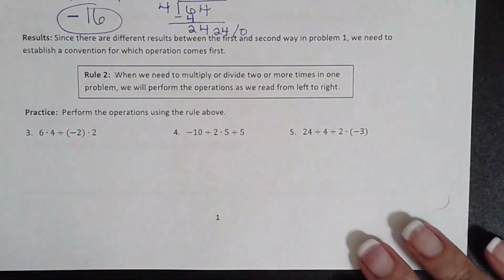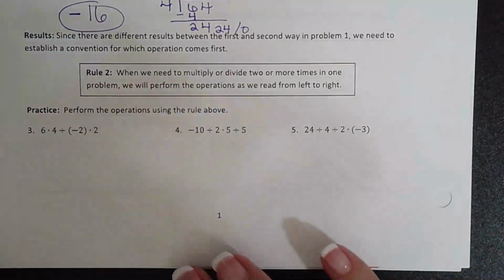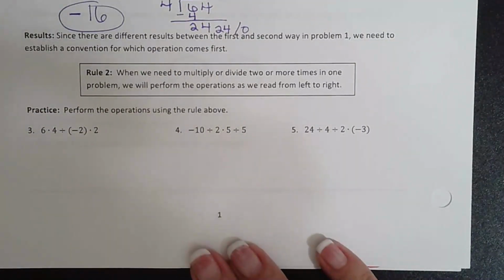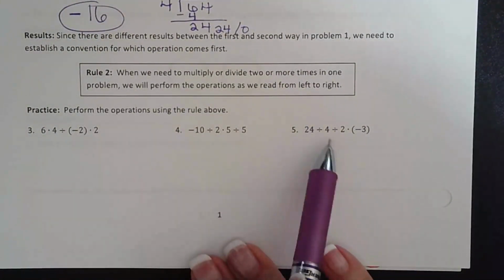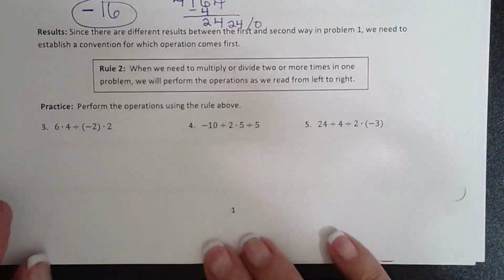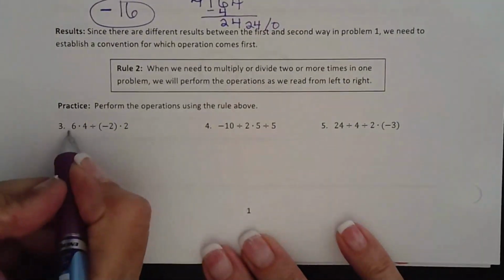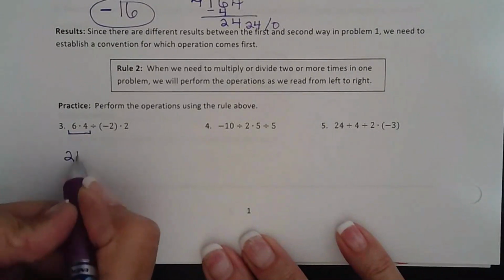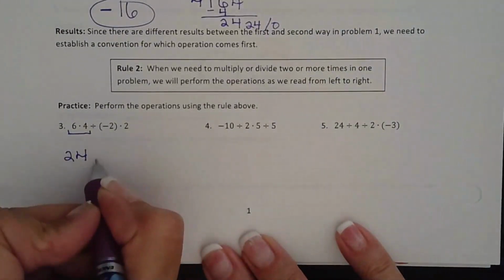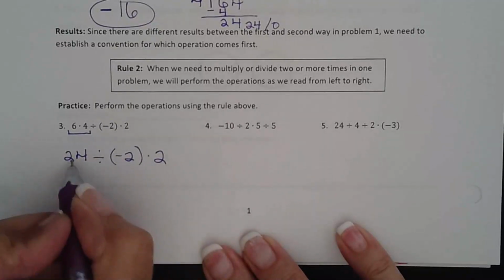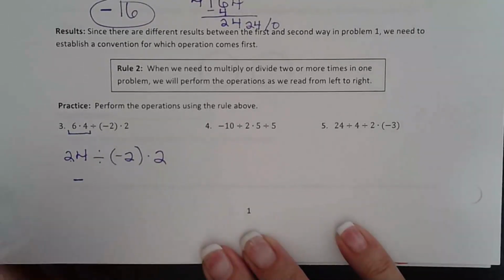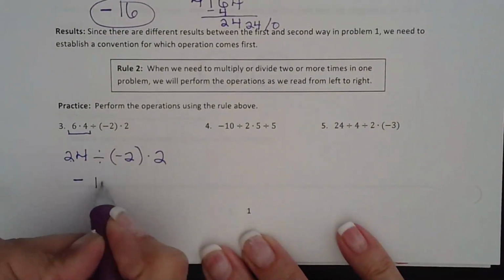Okay, so we're kind of out of time, but let's go ahead and do these 3, and then that way we'll end at the end of a page. So all I see is multiplication and division, multiplication and division. So that means all 3 of these problems are left to right. So first I have 24 divided by negative 2 times 2. So a positive divided by a negative is negative, because there's only one negative sign. And cut 24 in half and you get 12.